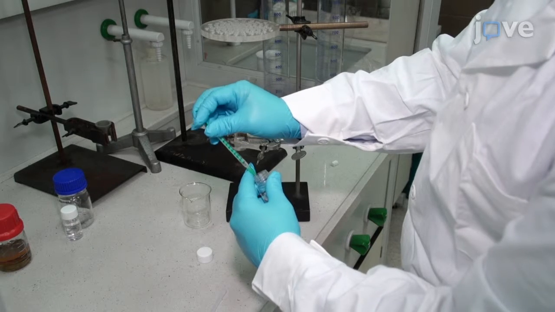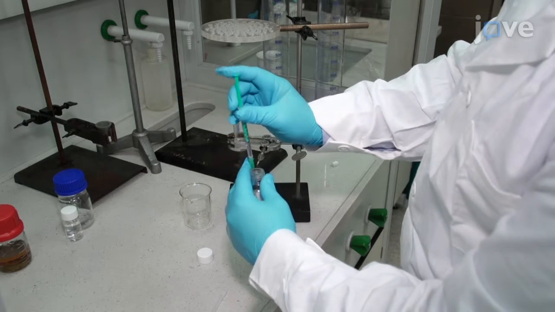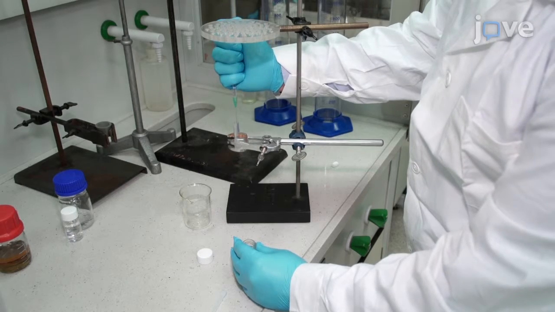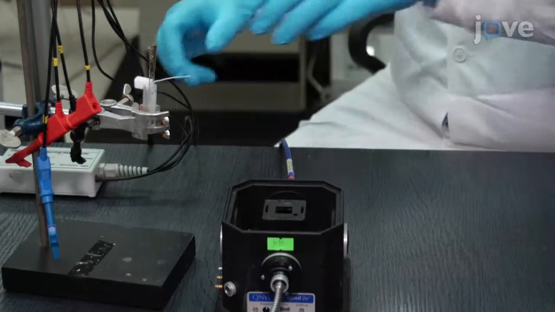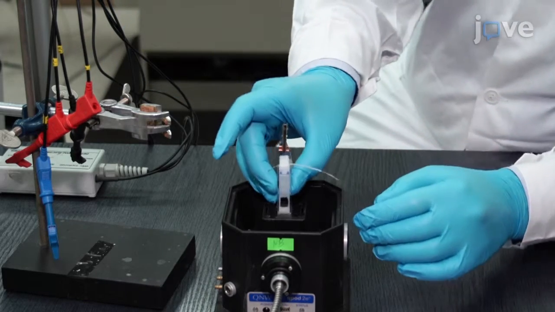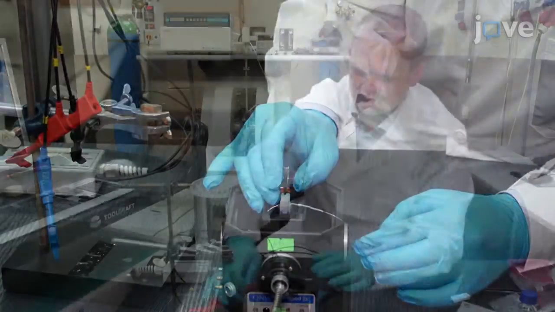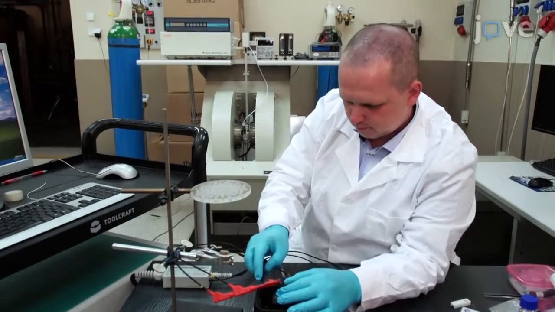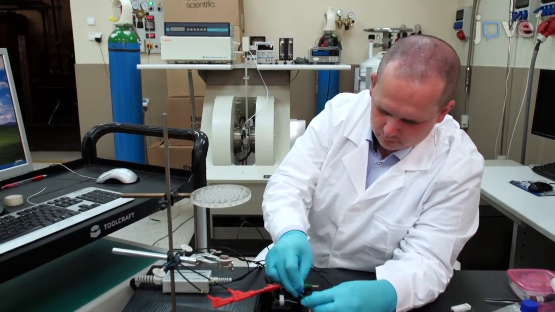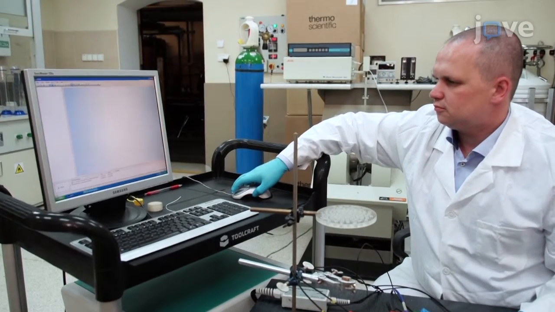To begin the UV-Vis-Near IR procedure, fill a clean spectroelectrochemical cell with 0.5 milliliters of an electrolyte solution. Insert the working, auxiliary, and reference electrodes and place the assembled cell in the spectrometer. Connect the electrodes to the potentiostat and open the potentiostat and spectrometer software. Take absorbance measurements on each detector as a solvent blank.